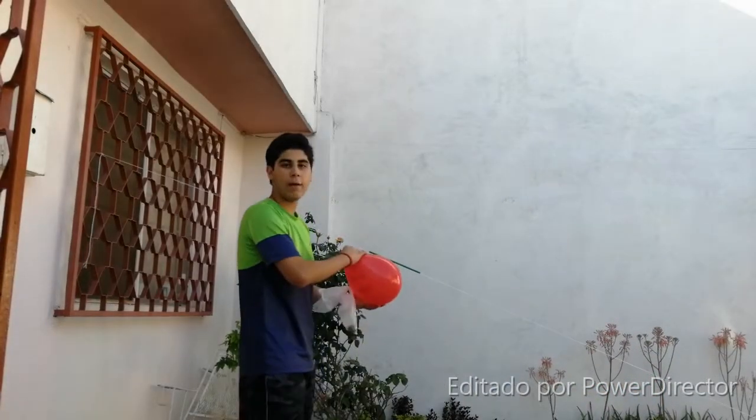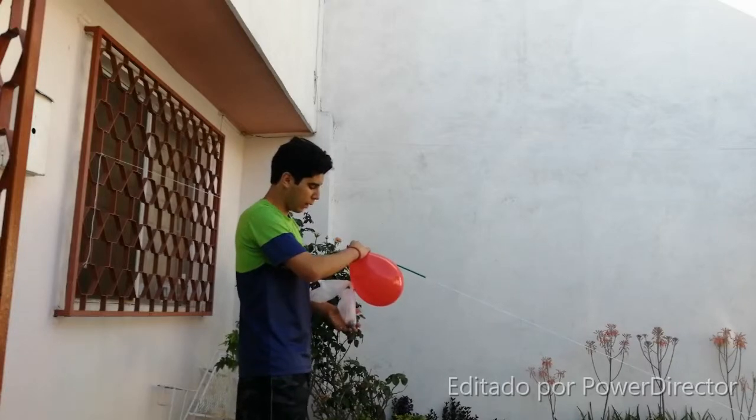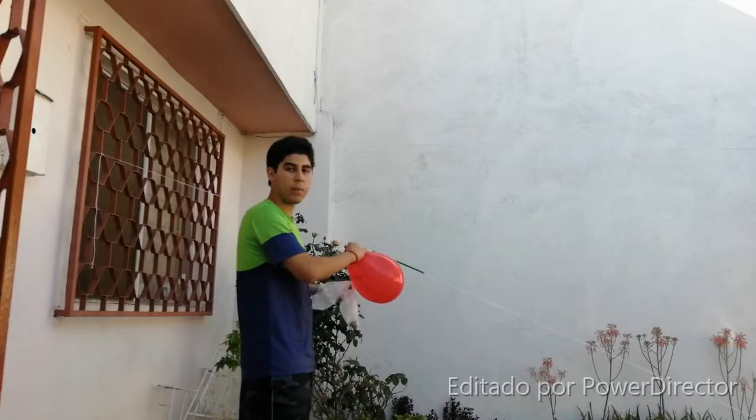Now I have another balloon with a bag with coins that gives more mass to the balloon.